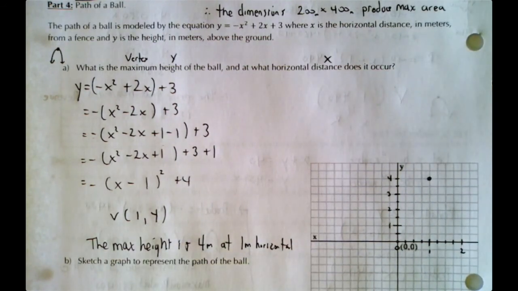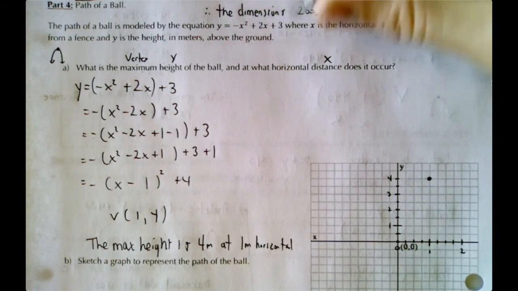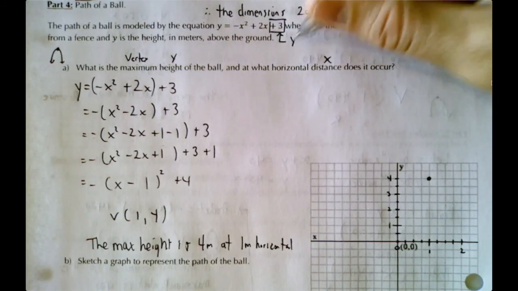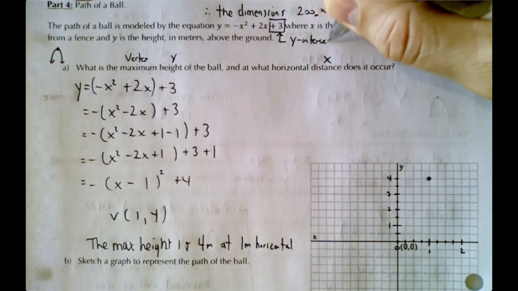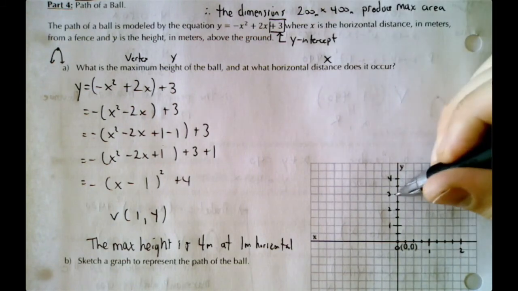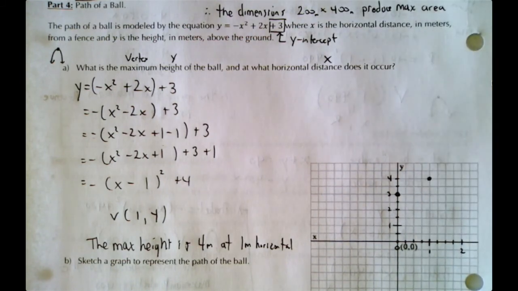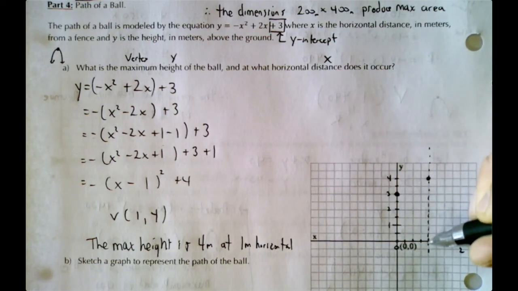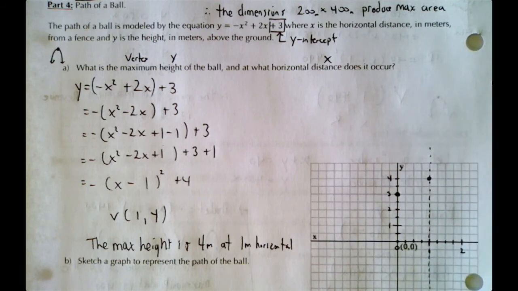Do we know any other information? Well, we know it opens down. And from standard form, we know the y-intercept is 3. So we know we're starting at 3. We also know that the axis of symmetry goes through the vertex. And we can use the axis of symmetry to find other points.